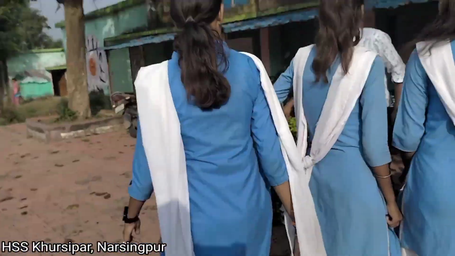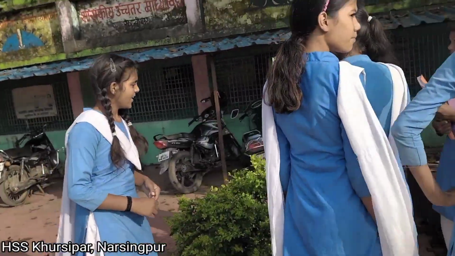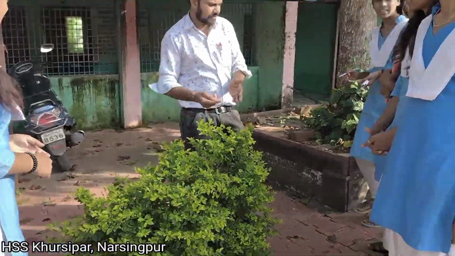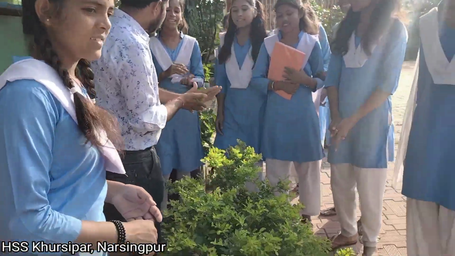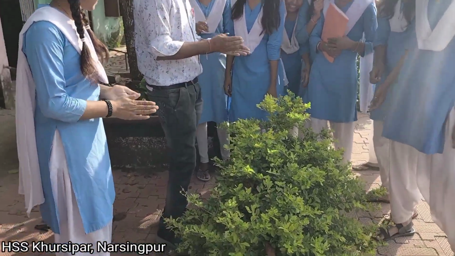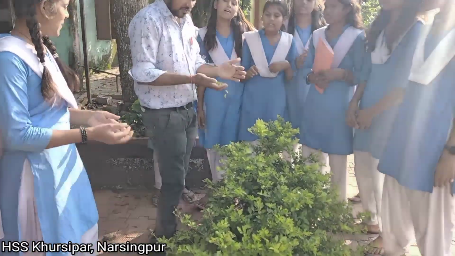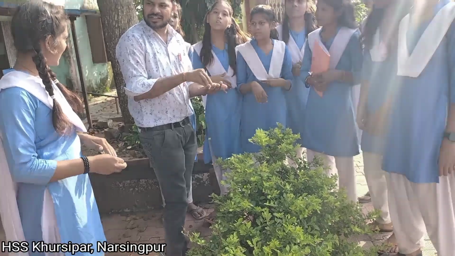And now the next one is mehndi. This one is the mehndi. Do you know mehndi or henna? We use it directly when we grind the leaf of this plant and make a powder, or directly we grind it and make a paste and apply on hand. It's useful to color our hands.